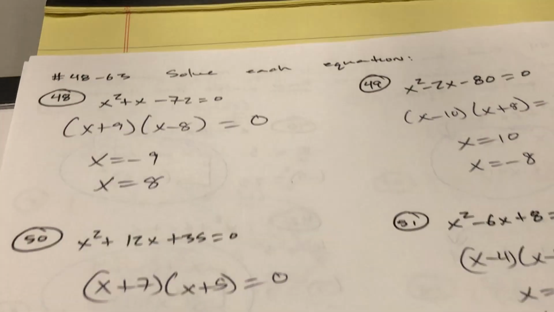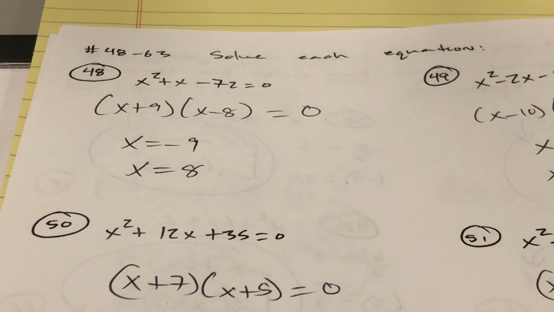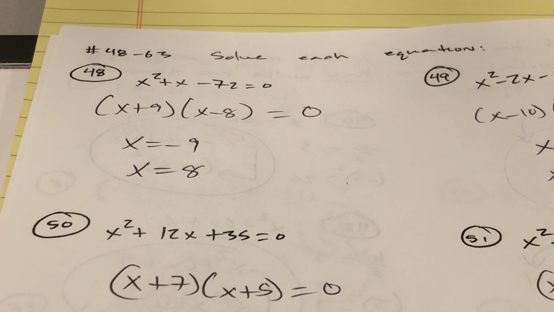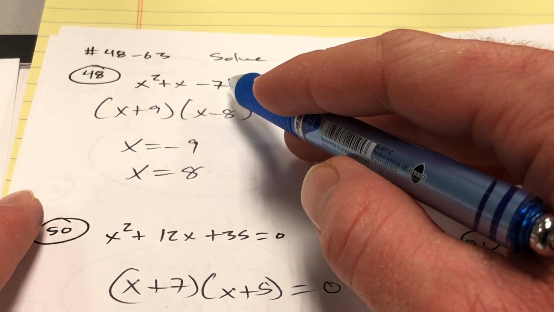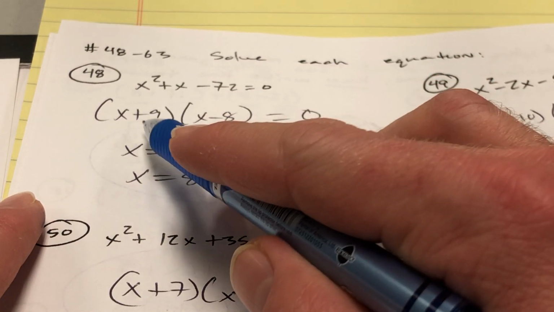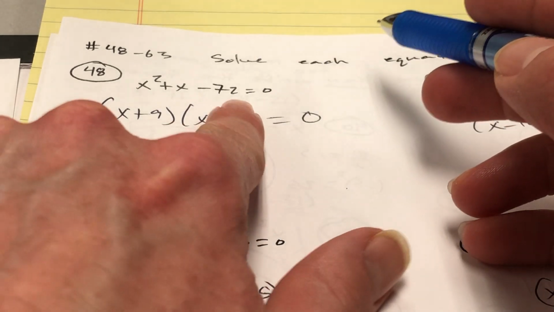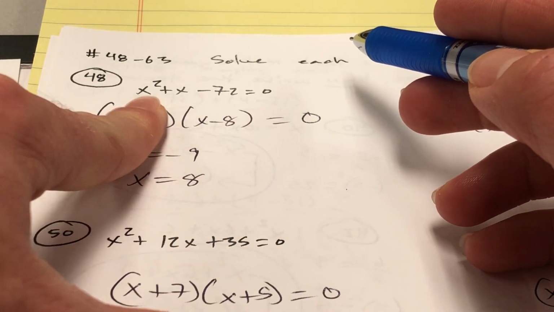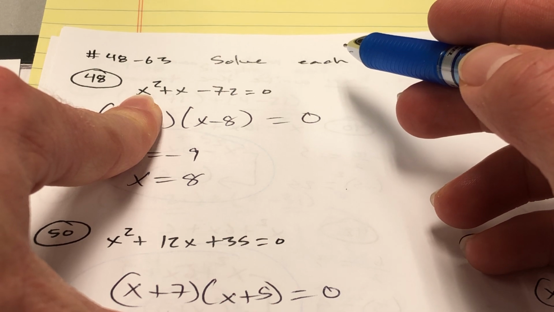All right, we factored these. What multiplies to 72 and differs by 1? If something can factor, please factor. Don't try the quadratic formula on everything. You technically can use it on any question, but you'd be wasting a lot of time. What multiplies to 72 and differs by 1? 9 and 8. Middle term's positive, so it's positive 9, minus 8. If x plus 9 equals 0, x is a negative 9. If x minus 8 is 0, x equals 8.